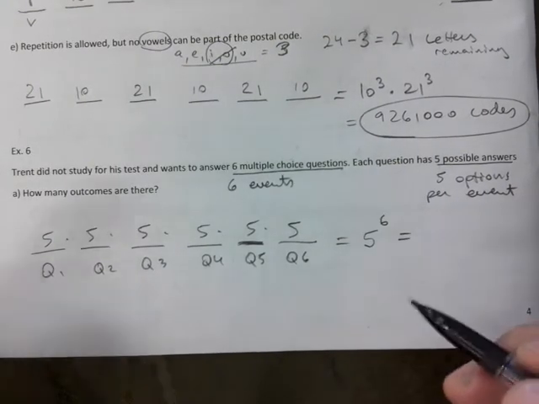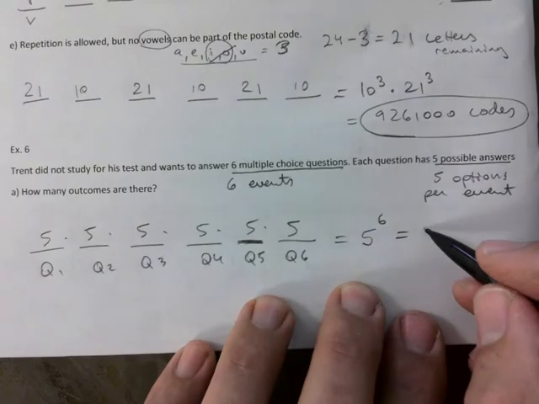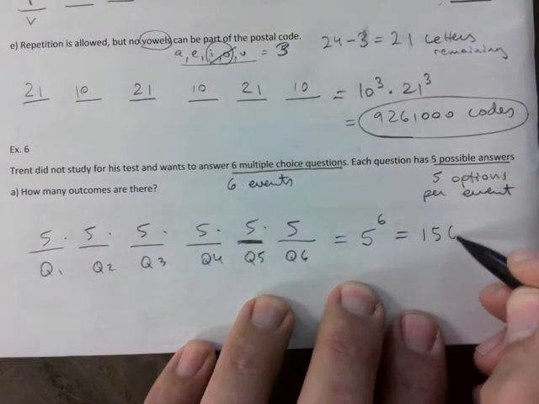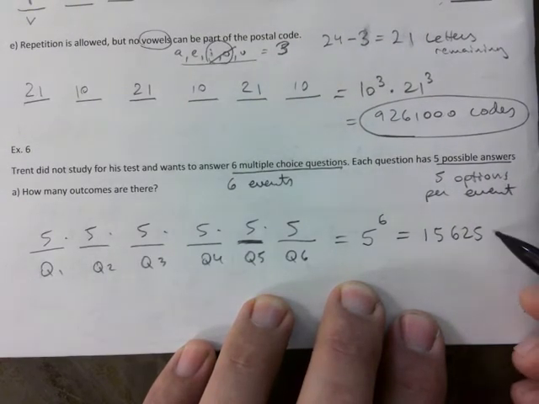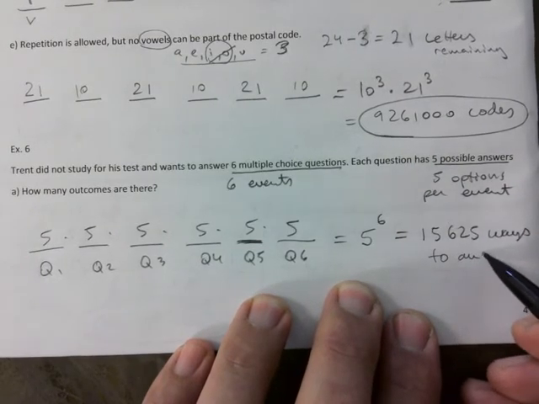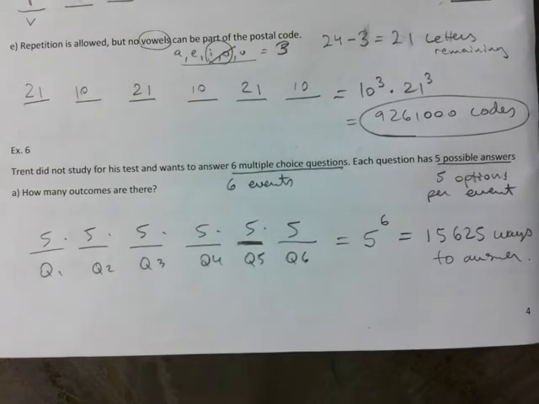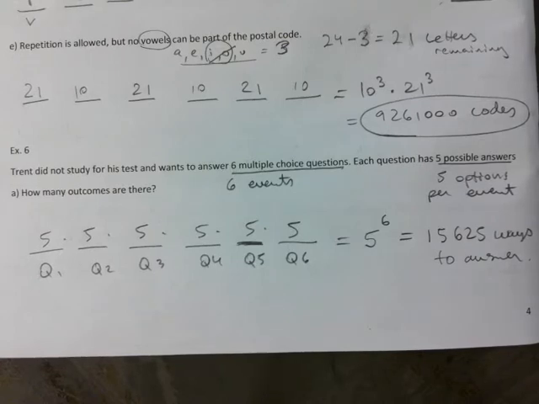And what is that? 15,625 ways to answer. Yeah, possible ways to answer, possible combinations. How many ways are there to get them all right? 1. There's only one, right? Unless your teacher made a mistake.